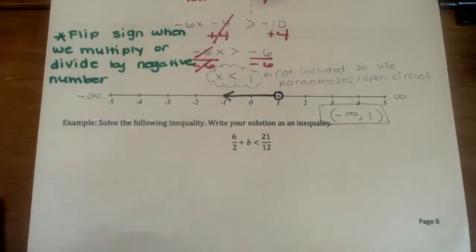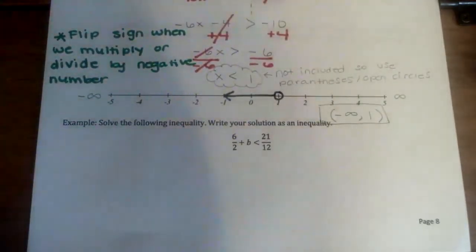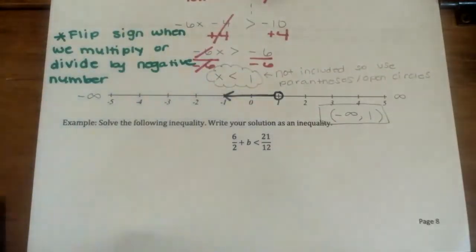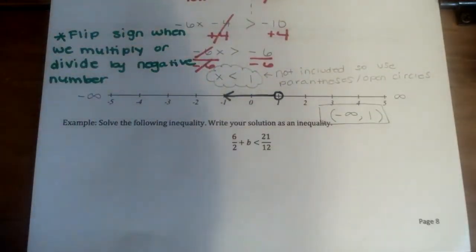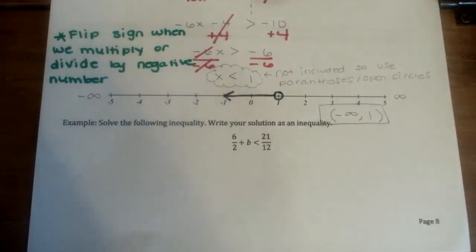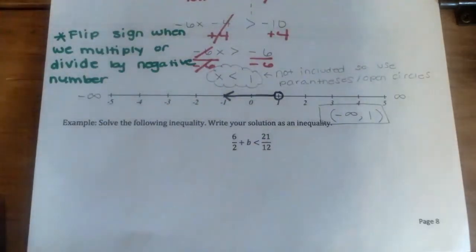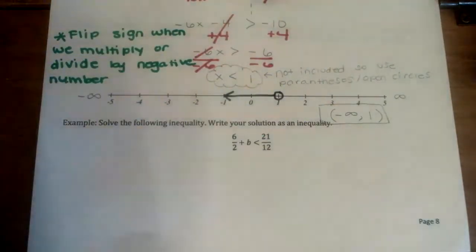All right, last one for this page. Solve the following inequality, write your solution as an inequality. So just leave it as an inequality. We're putting together inequalities, solving equations, and now fractions. It says 6 over 2 plus b is less than 21 over 12. We talked about this before.